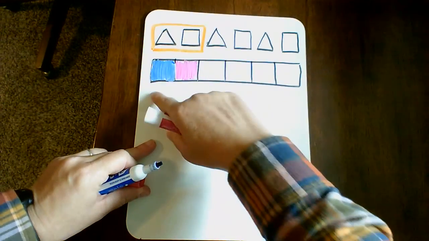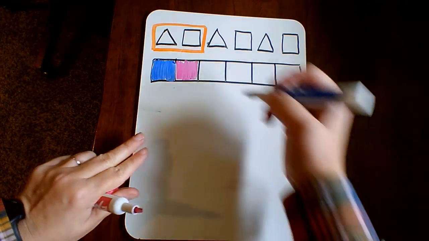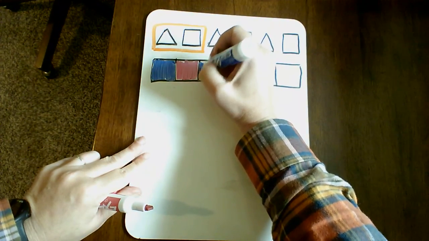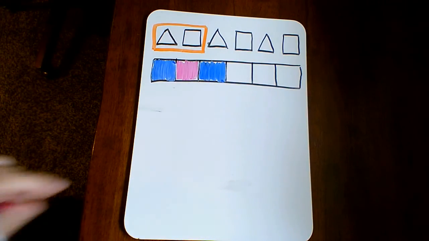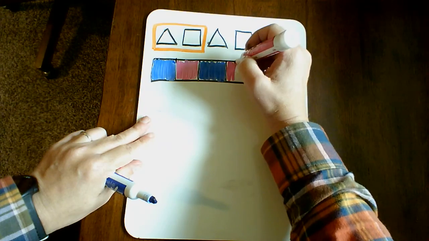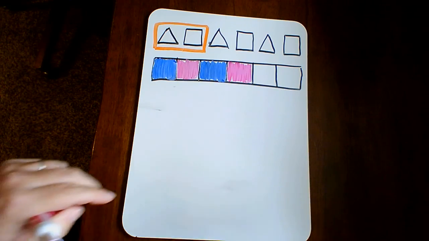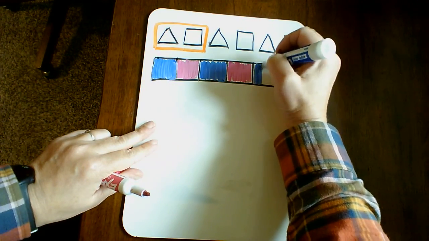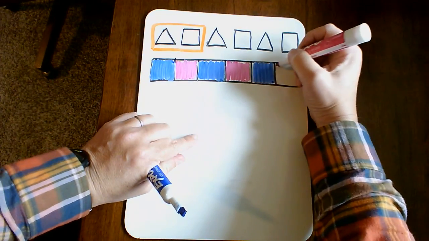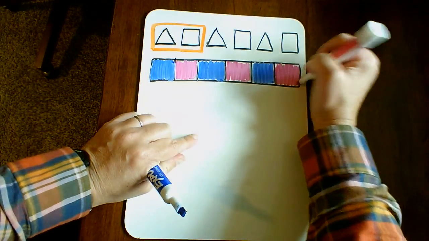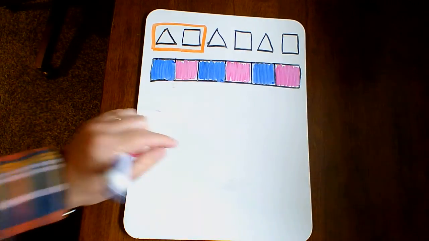Okay, so blue, pink. And now I look up above, I see a triangle. So what color will that be? Blue. And then the square will be what color? Pink. The triangle will be blue. The square will be pink. Okay, so we translated this pattern from shapes to colors.